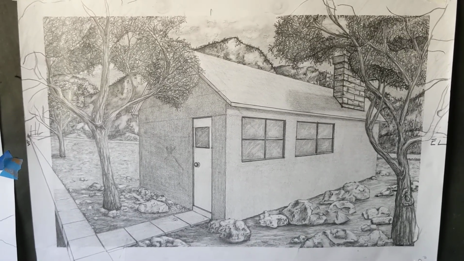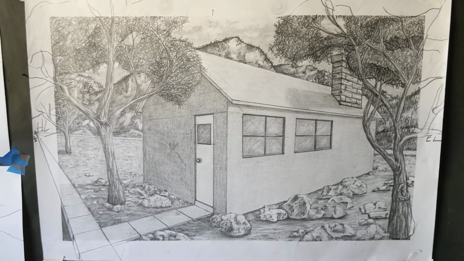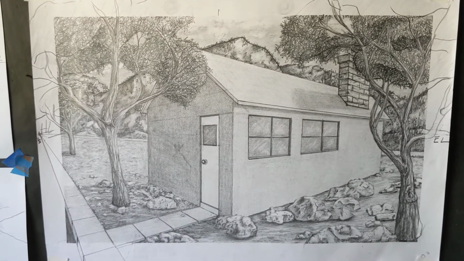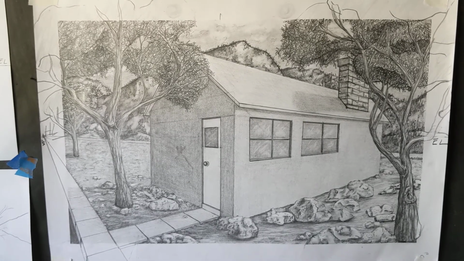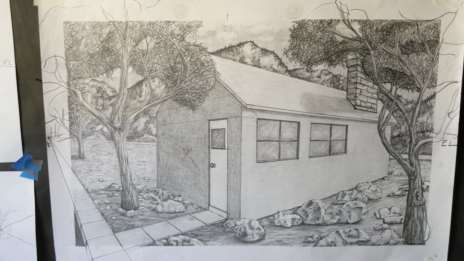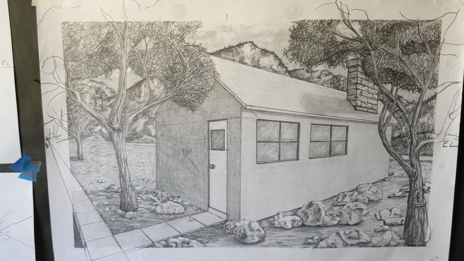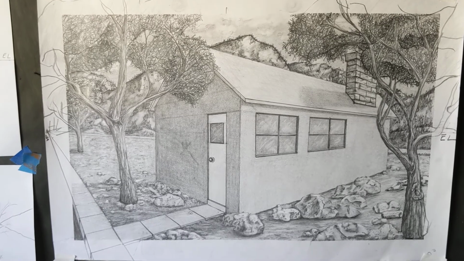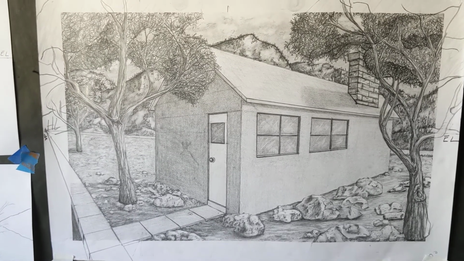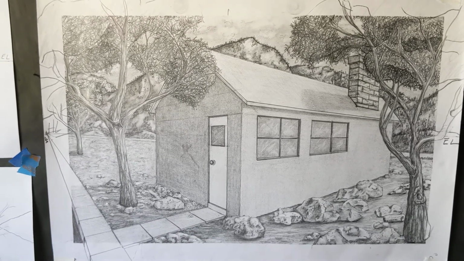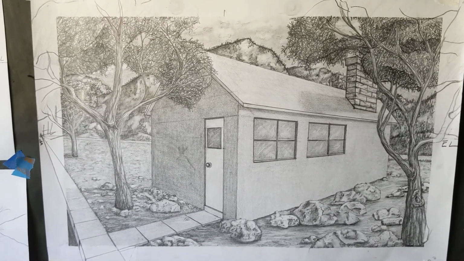If you don't think about where the sun is, you're not going to be able to create believability in your overall composition. Notice the few places where there's pure white paper. There are some clouds up in the upper middle part of the picture. There are some highlights on the mountains. There's some highlights on the windows, and there's some highlights on the rocks. Everything else is a little bit darker than the white paper. That's your job.